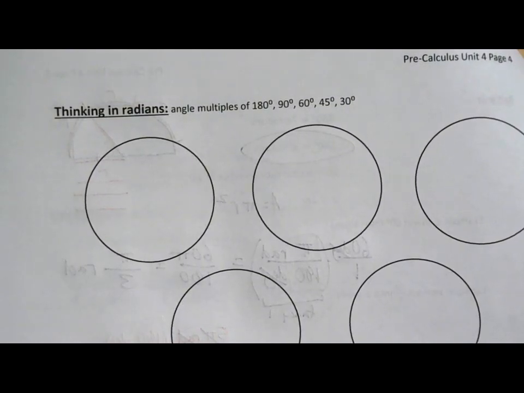How do you think you could do? 60 degrees is pi over 3, and 45 degrees is pi over 4, and 135 is 3 pi over 4, and 360 is 2 pi, and 210 is 7 pi over 6, and 180 is pi, and 270 is 3 pi over 2. I'm a little rusty, but you're going to get to the point where you'll be that quick, okay?